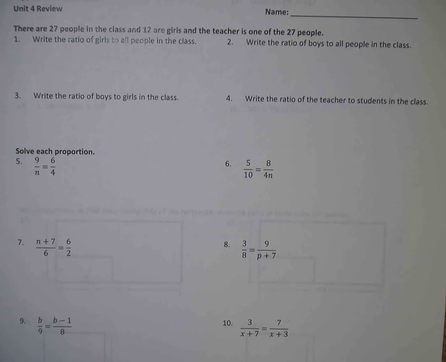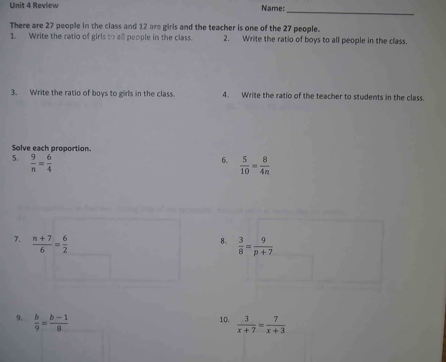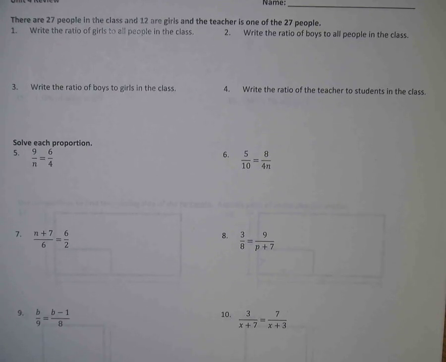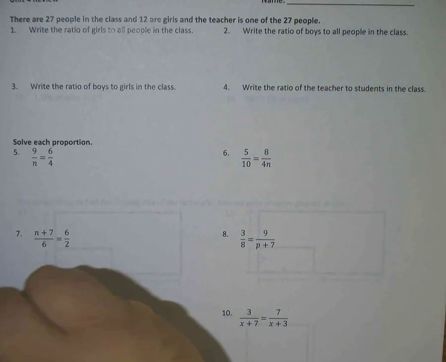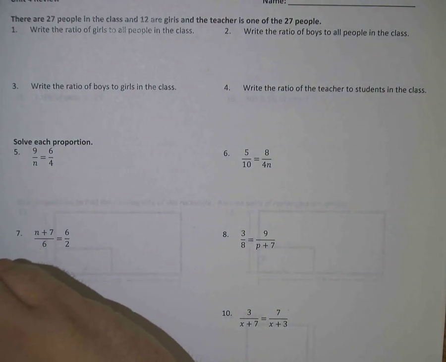We were talking about proportions in this unit. And we had a little bit of ratio talk as well. So we're going to start off. Okay, we have a scenario in the directions. There are 27 people in the class, 12 are girls, and the teacher is one of the 27 people.